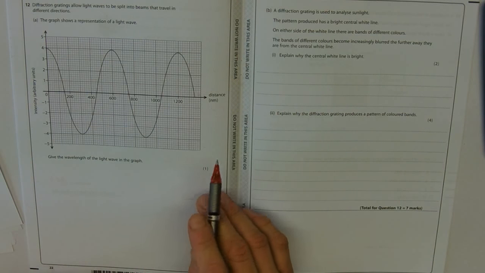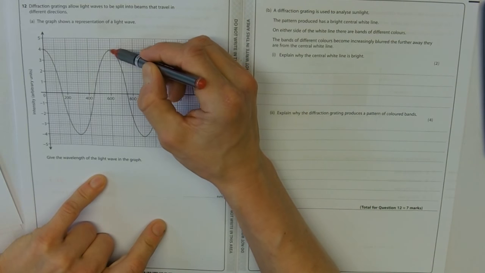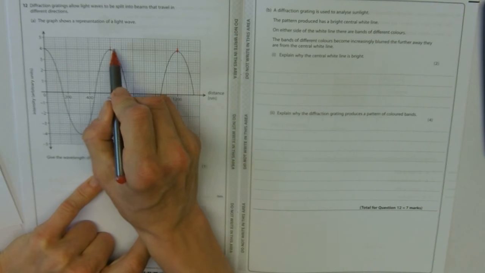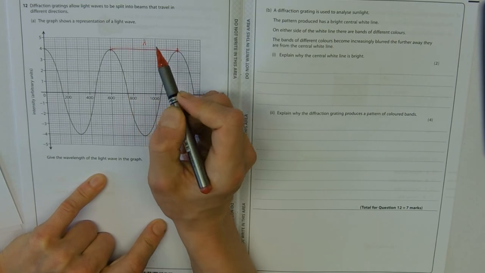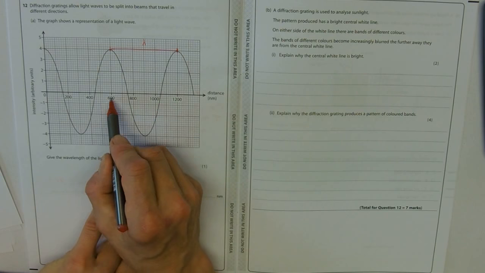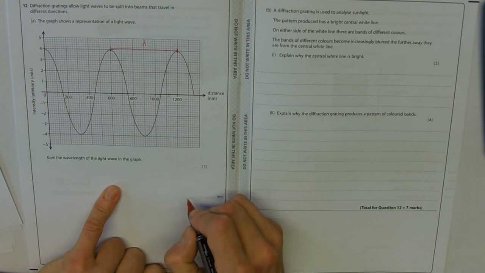Give the wavelength. The wavelength is the difference between, say, two peaks. So that could be the wavelength there. There's another one there. So between 600 and 1200, or 0 and 600. So that's 600 each time.